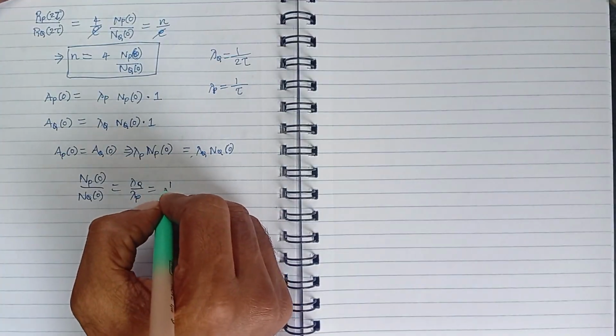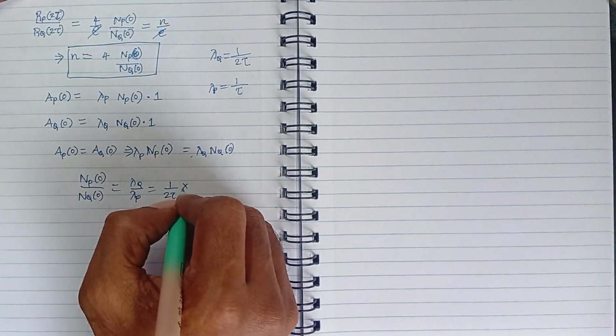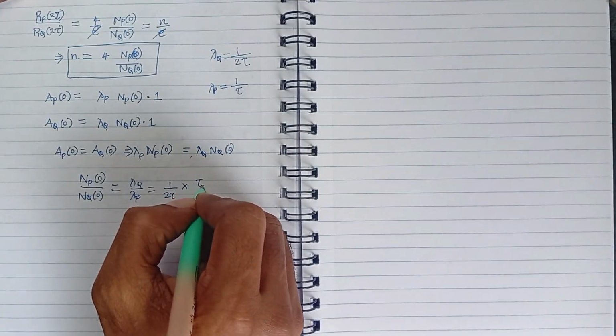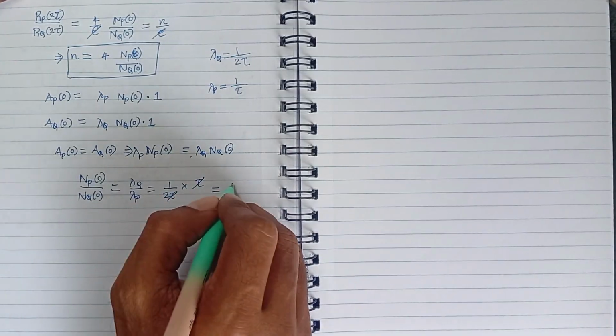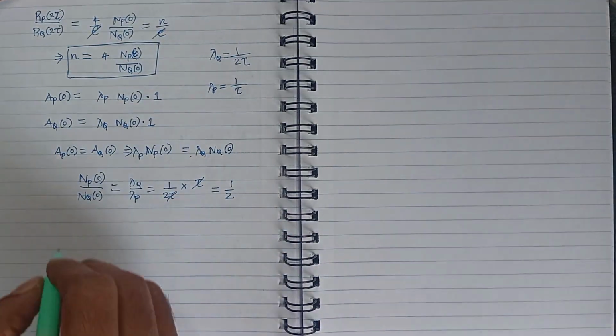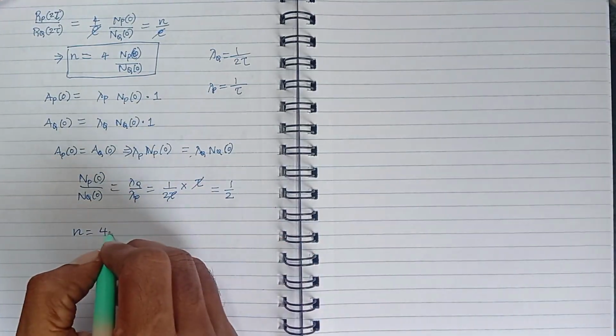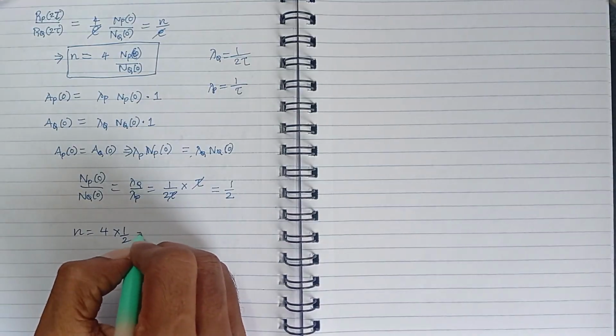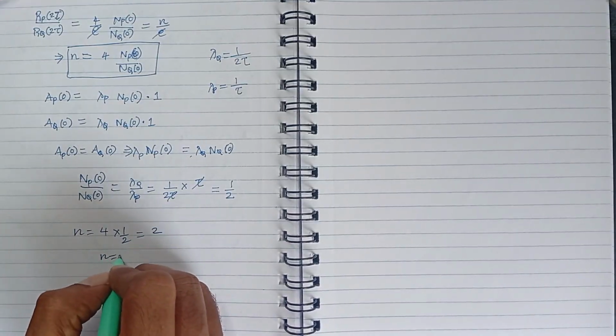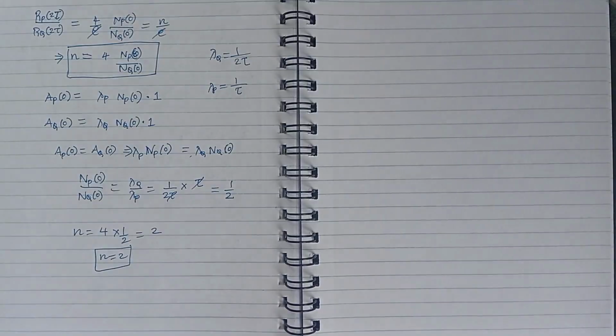So this is 1 by 2 tau into tau equal to, tau gets cancelled, 1 by 2. So that means n equal to 4 times, this ratio is 1 by 2, right? 4 times 1 by 2 equal to 2. So n equal to 2 is the solution for our problem.